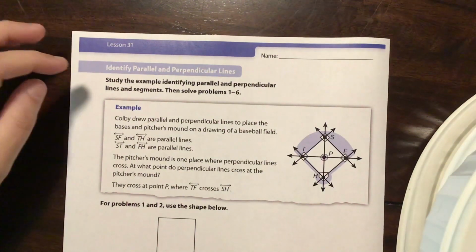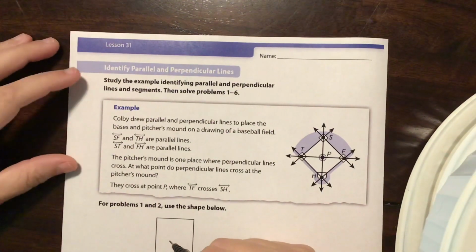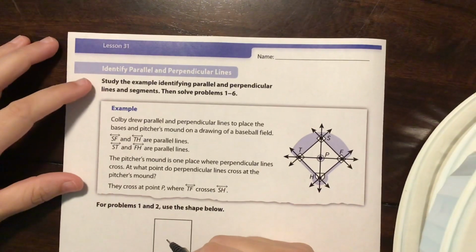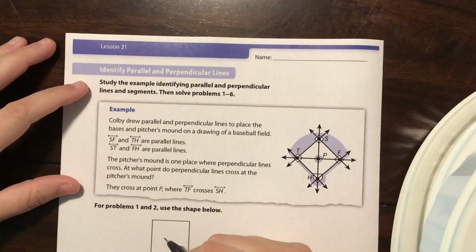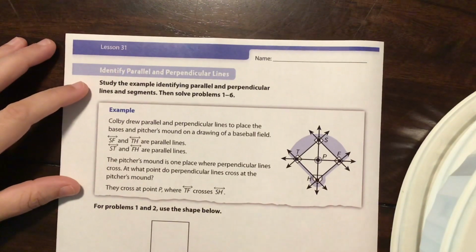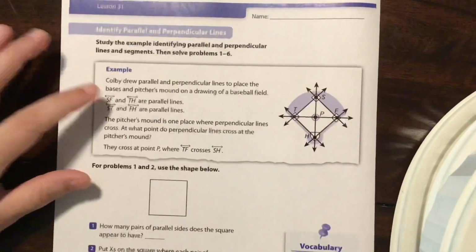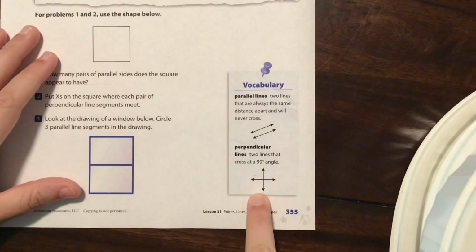Lesson 31. Identify parallel and perpendicular lines. Study the example identifying parallel and perpendicular lines and segments. Then solve problems 1 through 6. Before we look at the example, I wanted to look at the vocabulary.